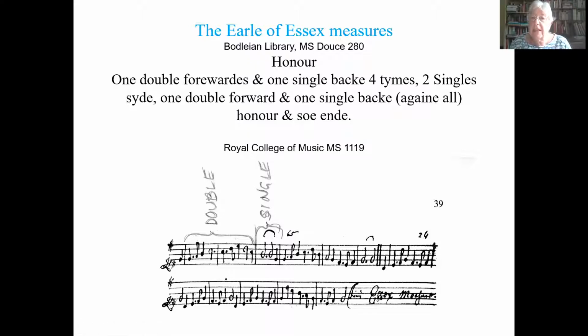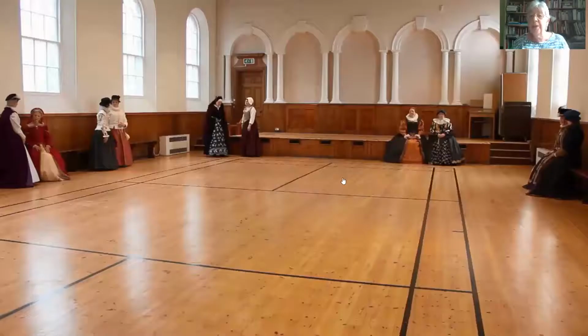Now, the Earl of Essex is fairly straightforward, but other measures in the group of 8 had some basic figuring, crossing over into the partner's place, for example, or turning on the spot. But one thing that is constant, the couples remain in their same place. They never change places with another couple. So I don't have a group of men, sadly, to dance the whole thing, but a group of ladies.